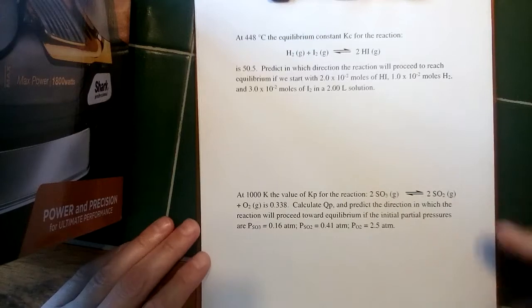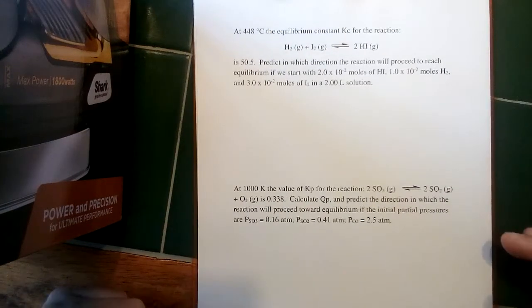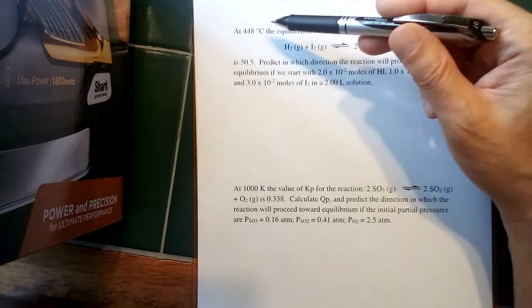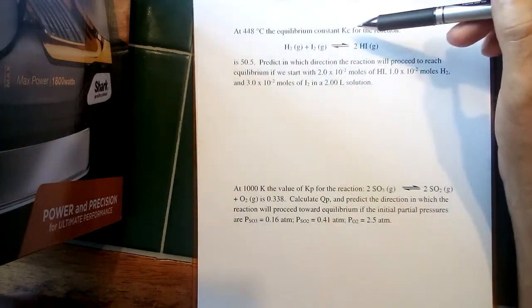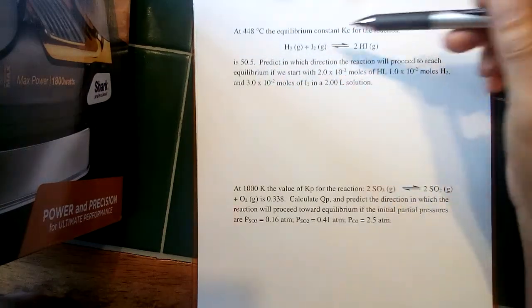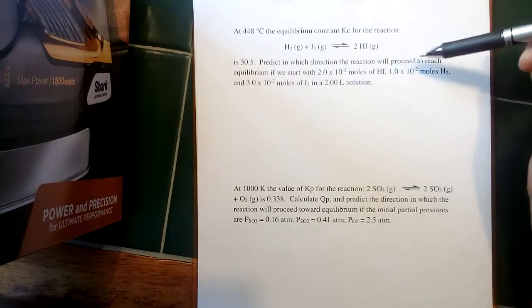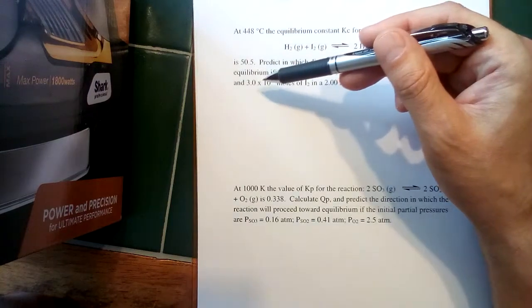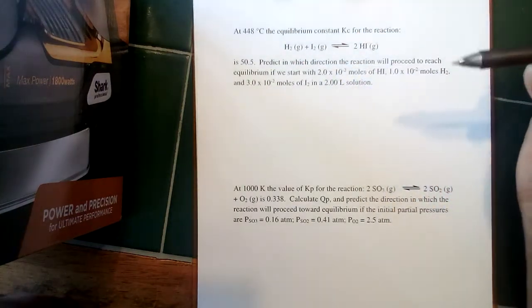Okay, now moving into a couple problems here where we're going to use this concept Q to figure out what's going to happen in our system, which way we're going to shift as this system moves towards reaching equilibrium. So if we look at the first problem here, we're given a temperature and we're told the equilibrium constant for this reaction provided is 50.5. We want to predict in which direction the reaction will proceed to reach equilibrium given quantities of moles of each of the components and then the volume of the solution.